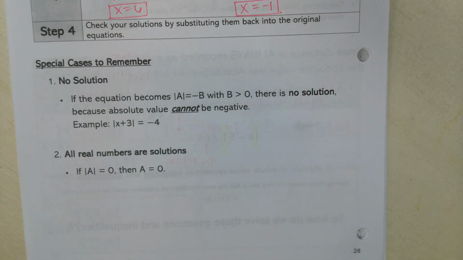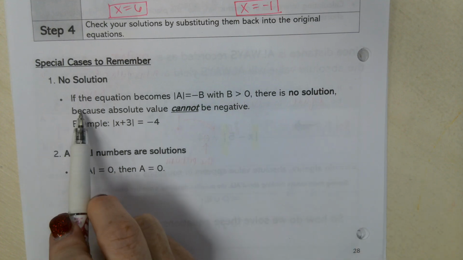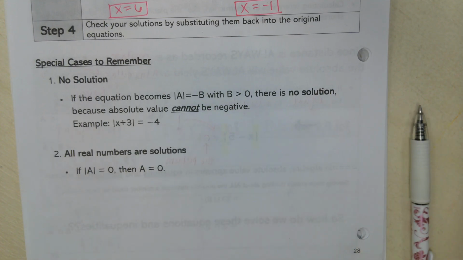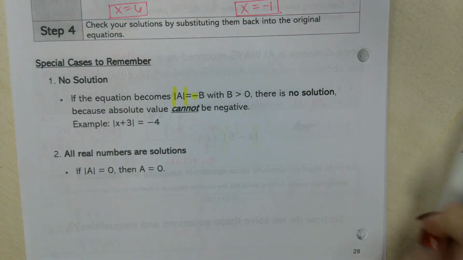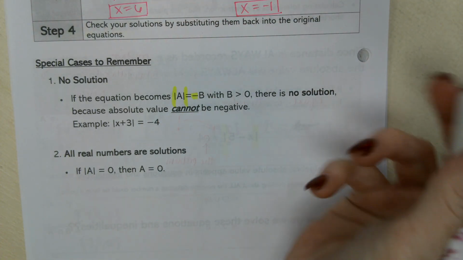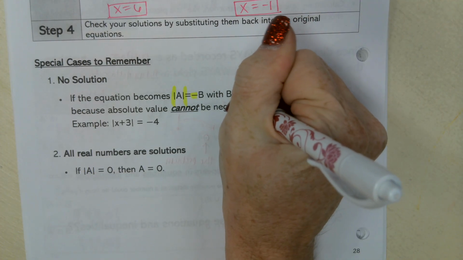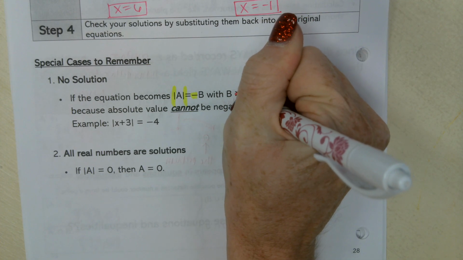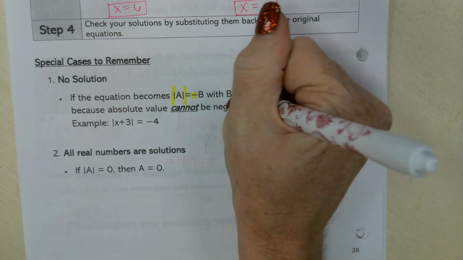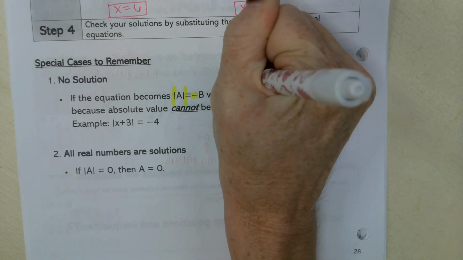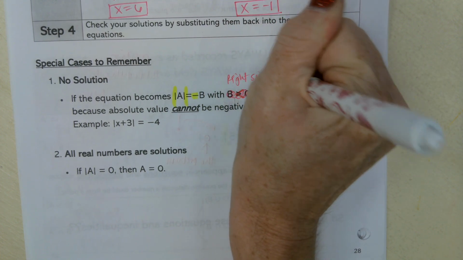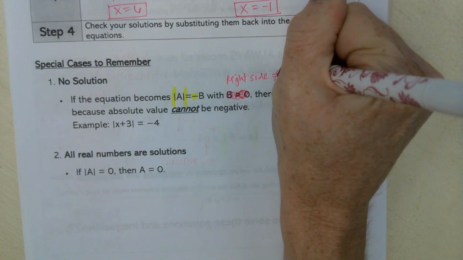Okay? There are two cases that we need to remember. It will have no solution if the equation has the absolute value bars set equal to a negative. Remember, that's the problem. So here, I'm going to say that my B, well, I get what they're saying. So I'm just going to say the right side cannot equal a negative.